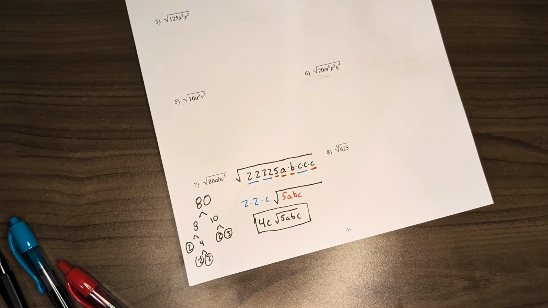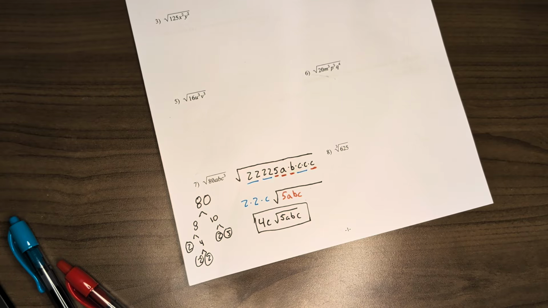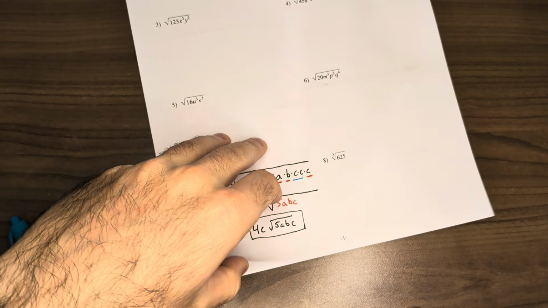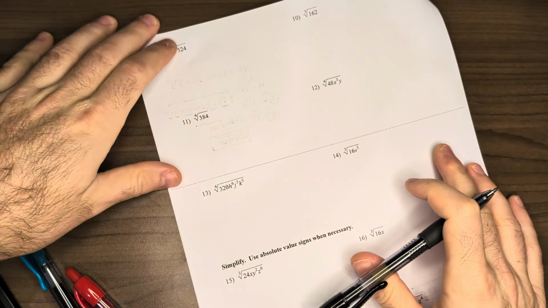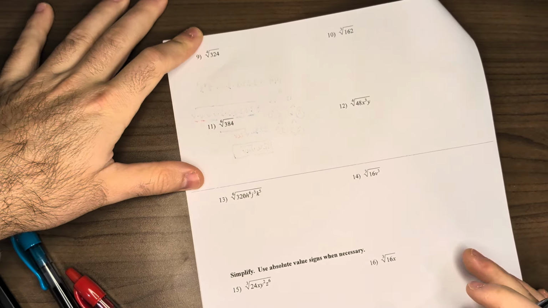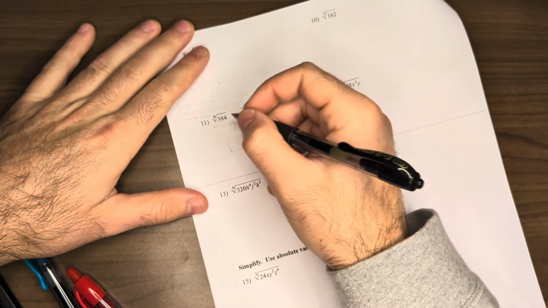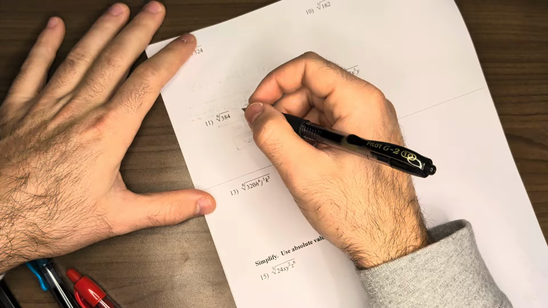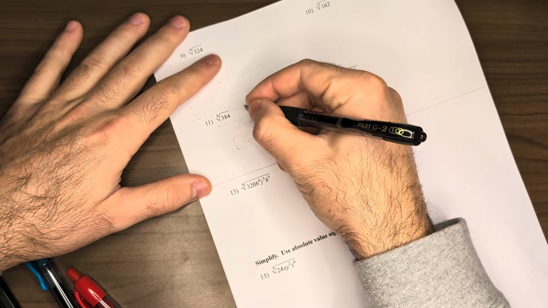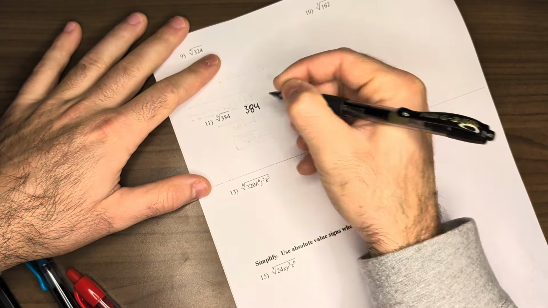We've done number 8 in class. I'll leave that to you guys. Let's take a look at number 11. Number 11 is a nice one to look at. We've got 384, the sixth radical of that. So we got to break down the 384.